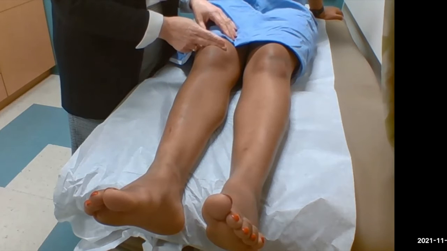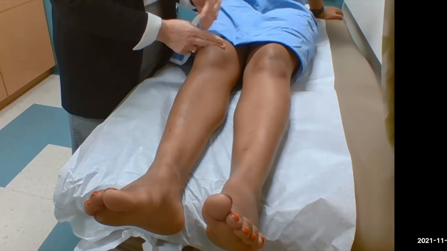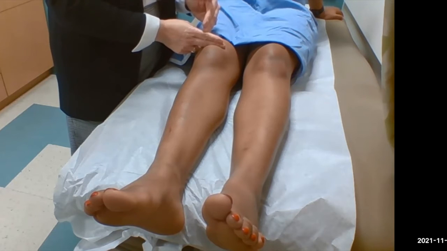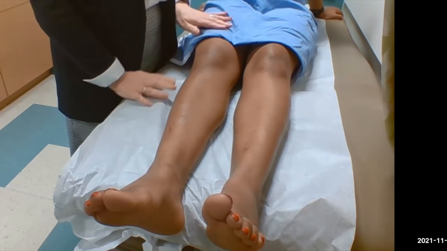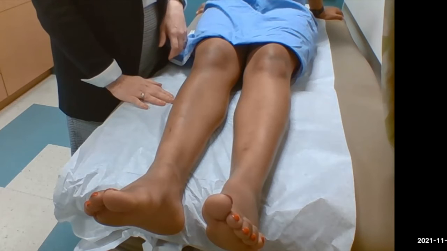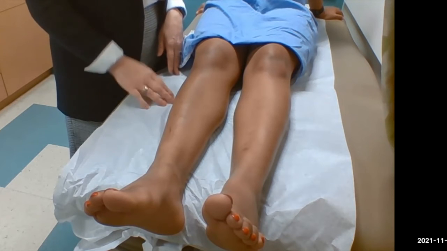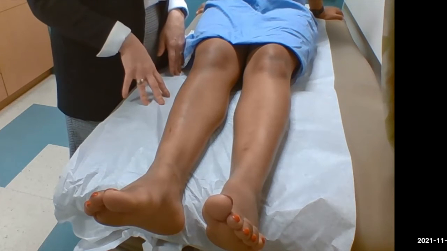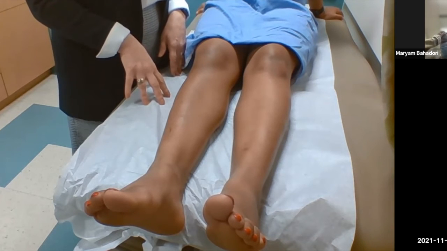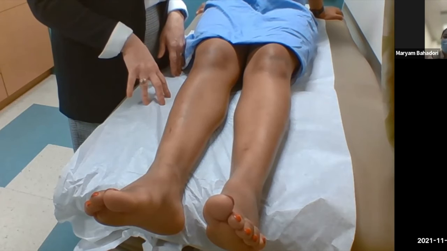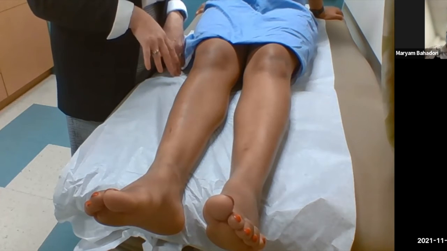When we're holding the patella here, not allowing it to shift, we're inhibiting the movement. If it's painful, it's considered a positive patella inhibition test. And that is consistent with the diagnosis of patellofemoral syndrome. Right? And we'll talk about that in a little bit and explain how we manage that.